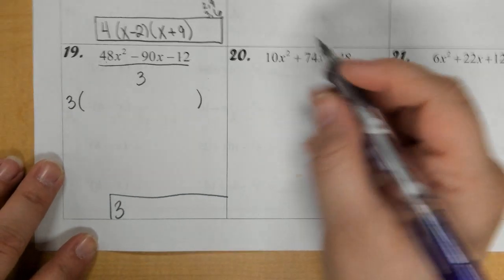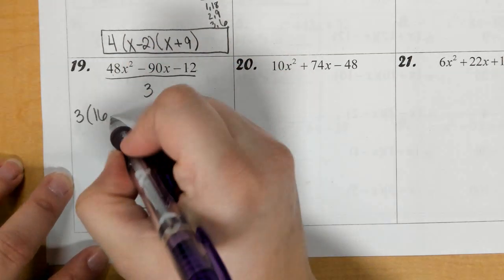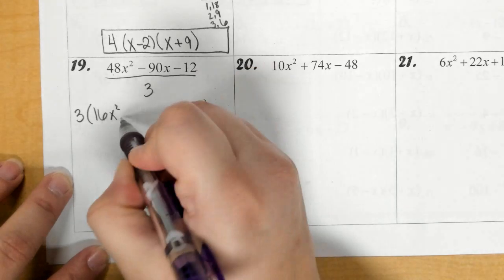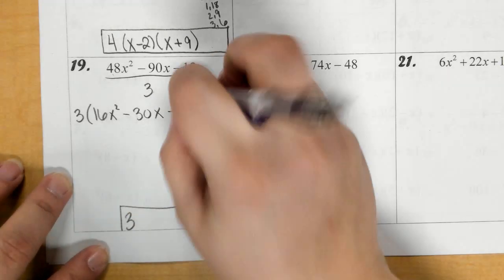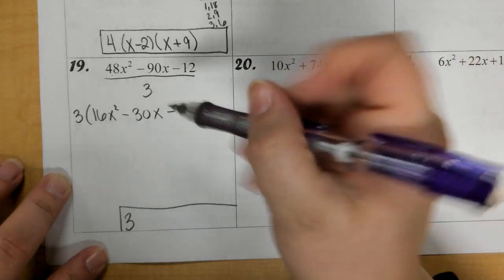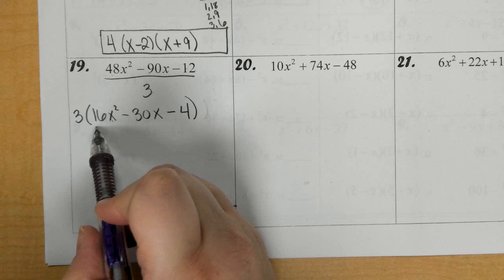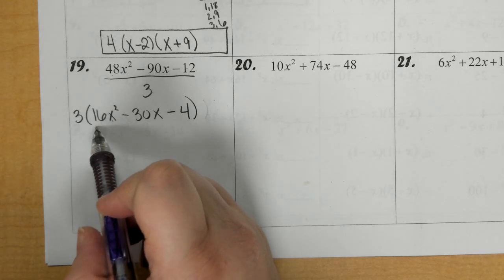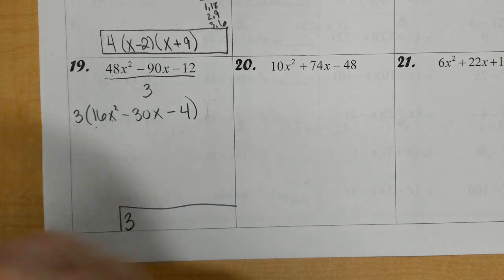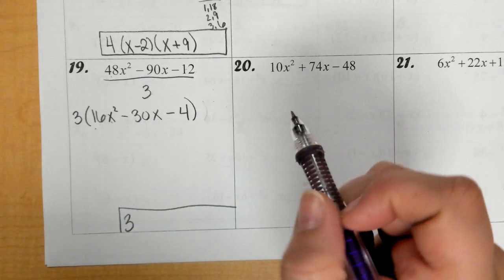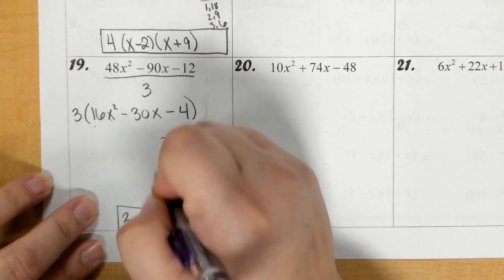Alright, so now if I take 3 out, divide by 3, I get 16x squared minus 30x minus 4. Now I look to see what's in front of x squared. I have a 16. Well, 16 is definitely bigger than 1. So this is bottoms up. And so I need to multiply the first times the last. And I get negative 64.